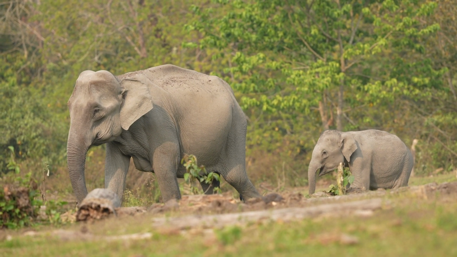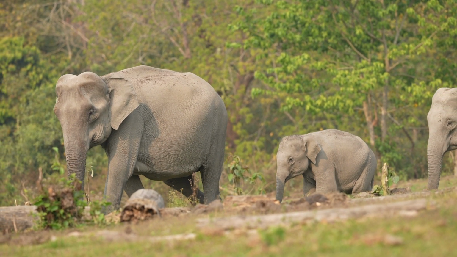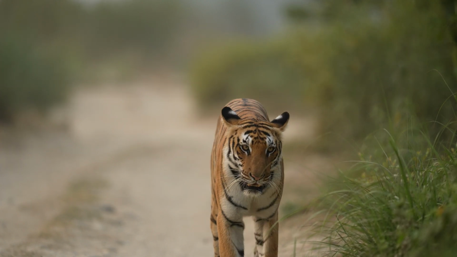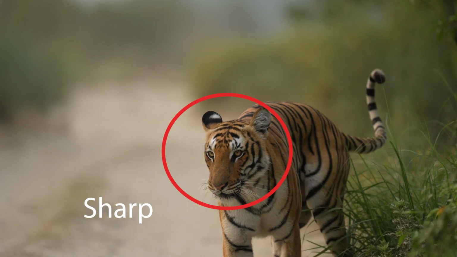If you're shooting a huge elephant on f2.8, high chances are that the body would go blur. Or let's say if a tiger is walking towards you and you're using f2.8, the area where you focus and the area closer to it, the focusing plane, will be okay. It will be sharp. But high chances are that the area far from the focusing plane would not be as sharp because of the shallow depth of field.